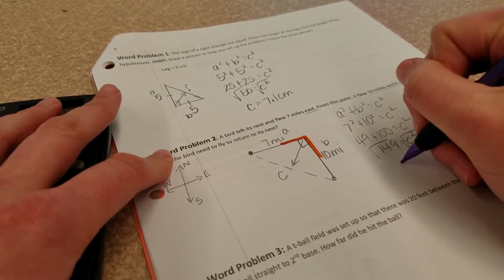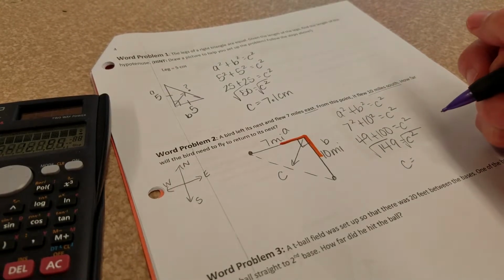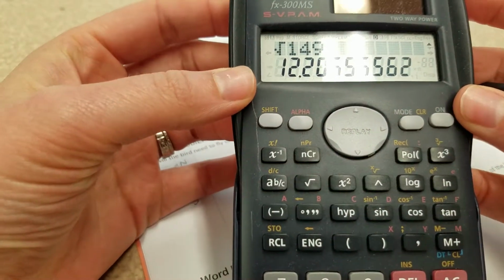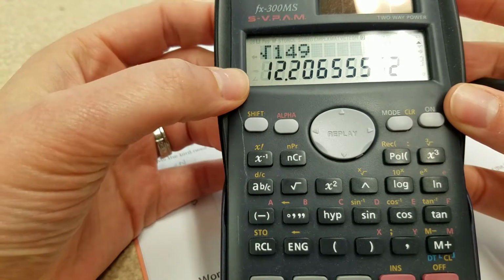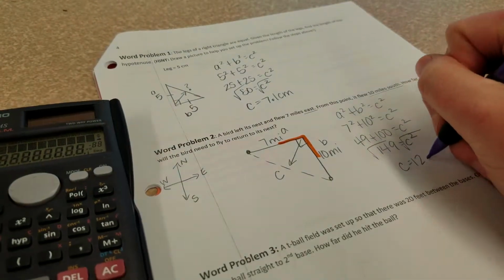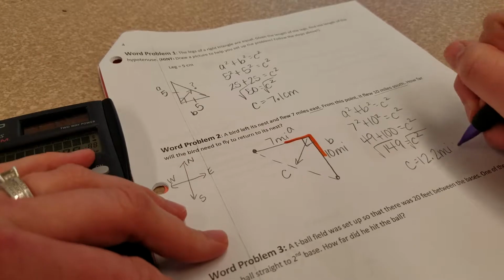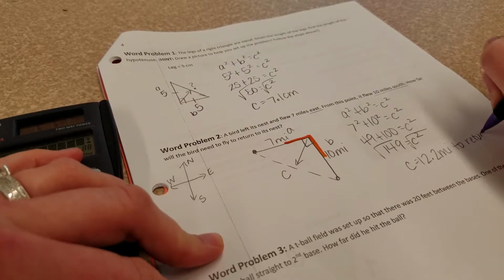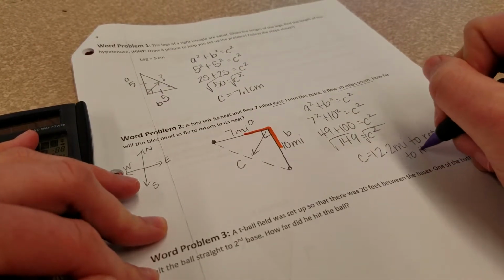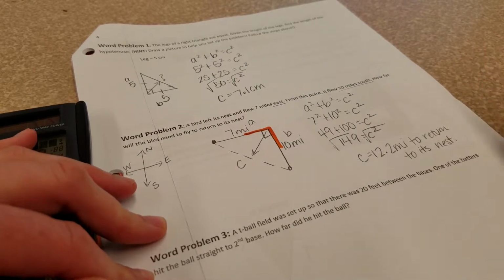Take the square root of both sides. If you do that, 12.206, so we'll say 12.2 miles to return to its nest.